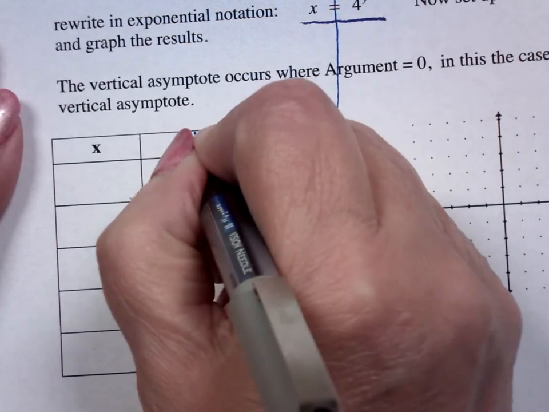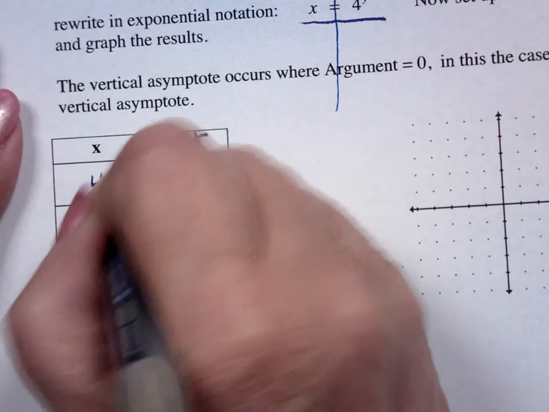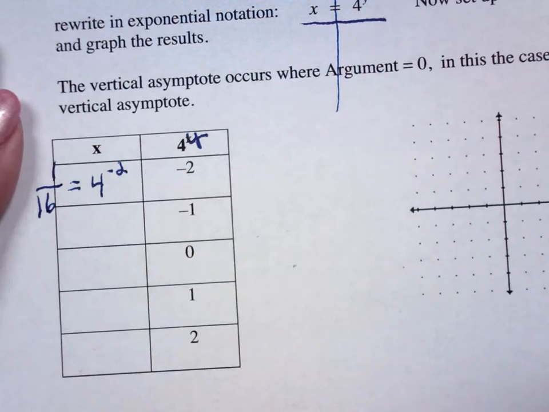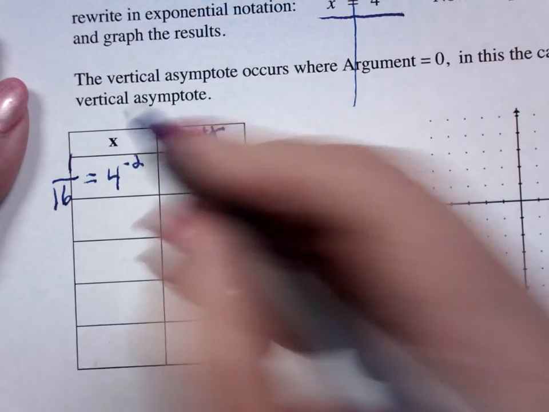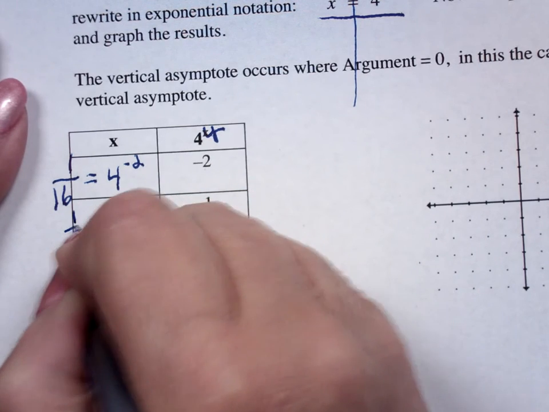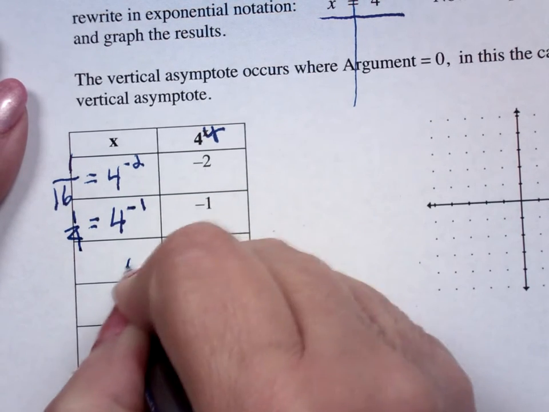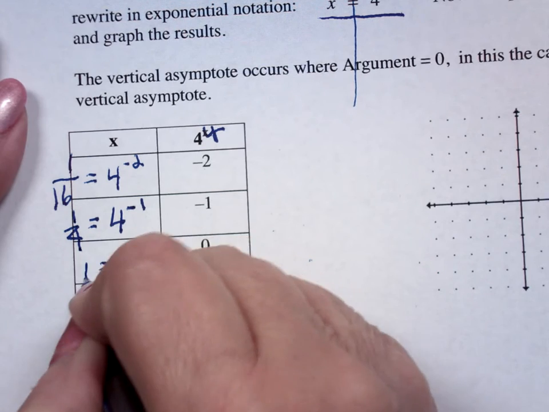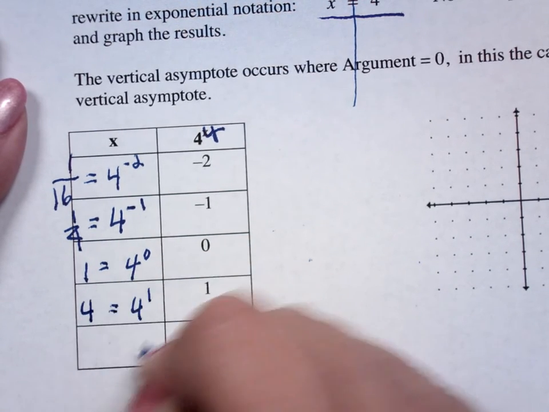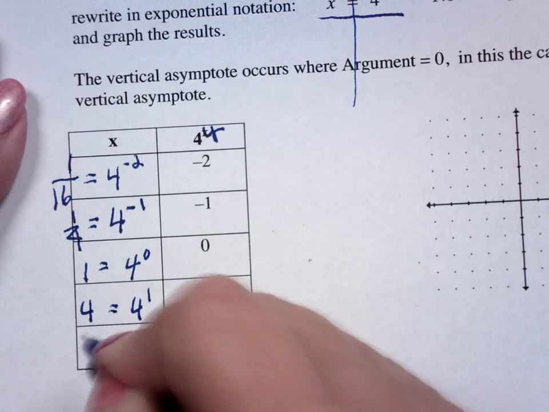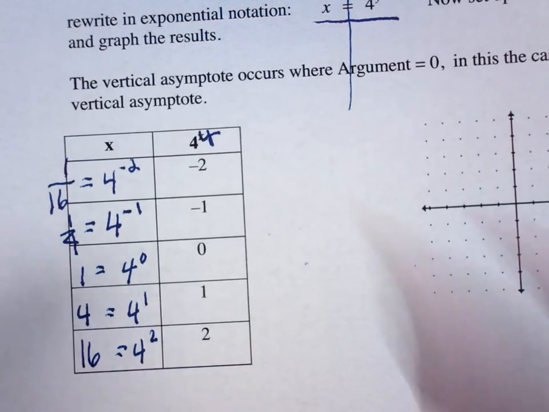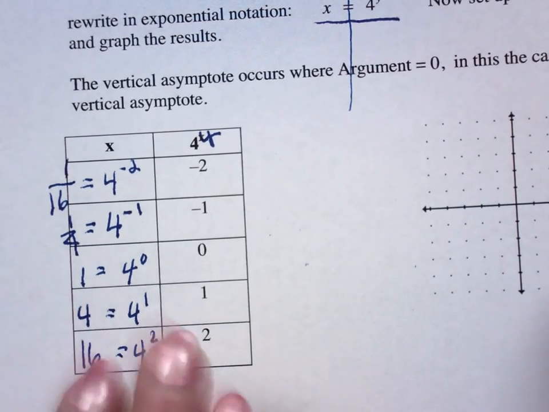So if I put in y equal negative 2, this is 4 to the negative 2, which is 1 over 16. If I put in negative 1, this is 4 to the negative 1, which is 1 over 4. 4 to the 0 is 1. 4 to the 1 is 4. 4 to the 2 is 16. So essentially, I'm putting in y values, taking them back to x values.